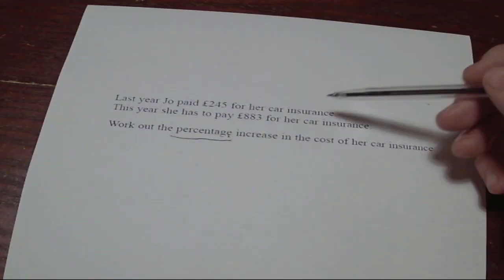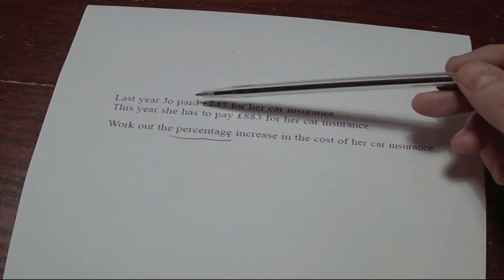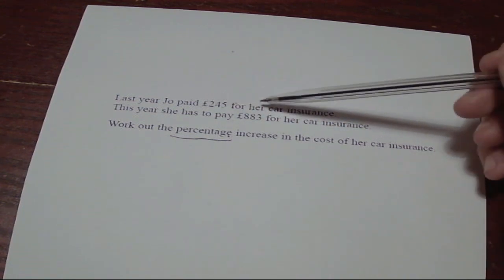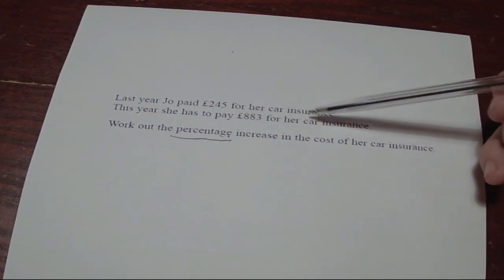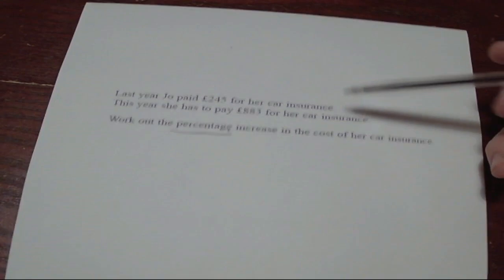I'll just read it to you real quick, just in case you haven't had a chance to read it. It's talking about this girl, Jo, who's paid £245 for her car insurance. And this year she's had to pay £883, she's obviously had an accident or something, a lot of an increase there. So it's asking what the percentage increase in the cost of her car insurance is.